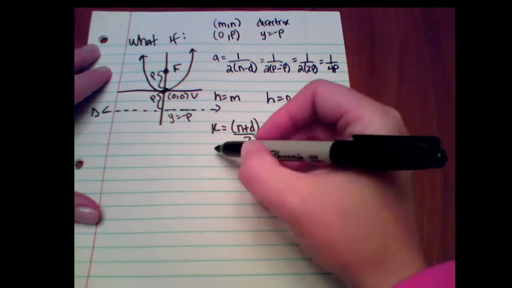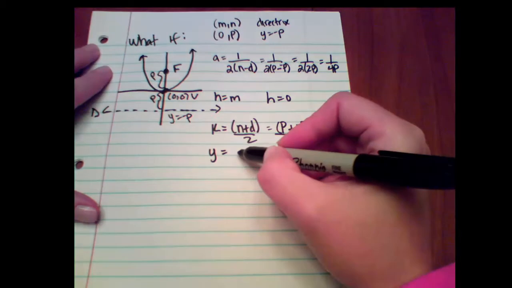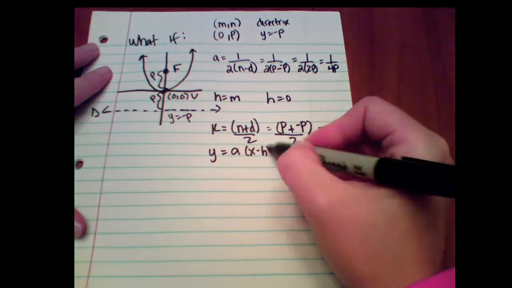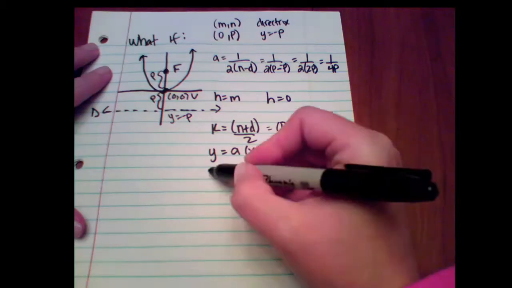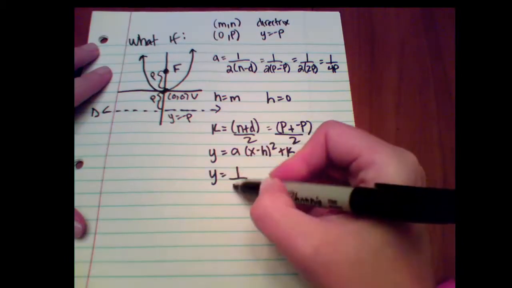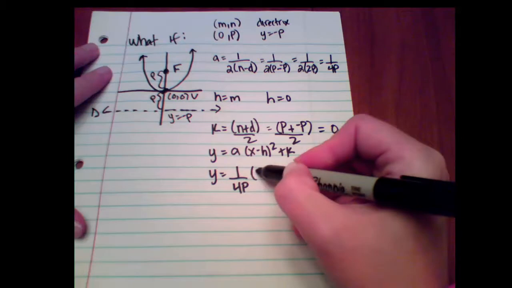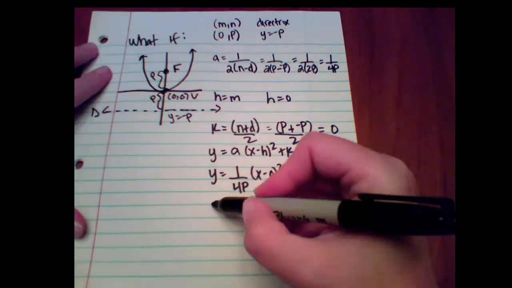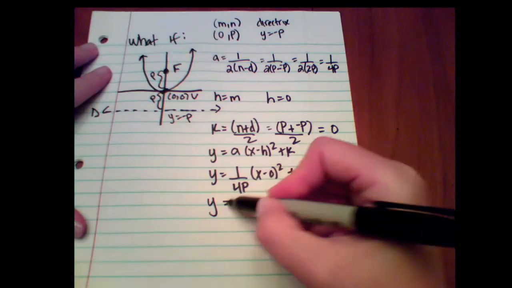So if we go back to the equation of a parabola that we feel comfortable with, y equals a times x minus h squared plus k. Now my a value is 1 over 4p. My h is 0, as is my k. So I can write this more efficiently as y equals 1 over 4p times x squared.